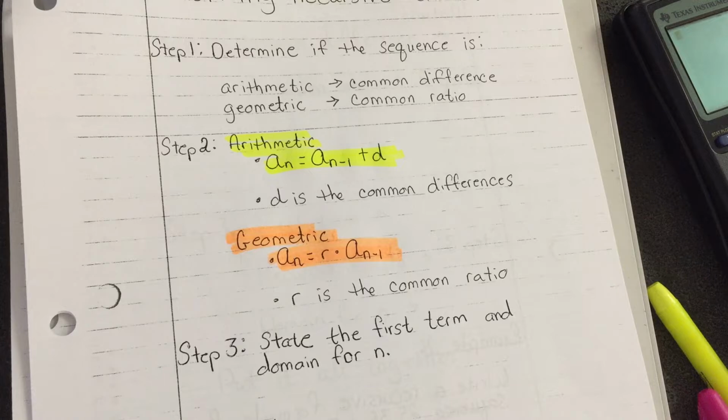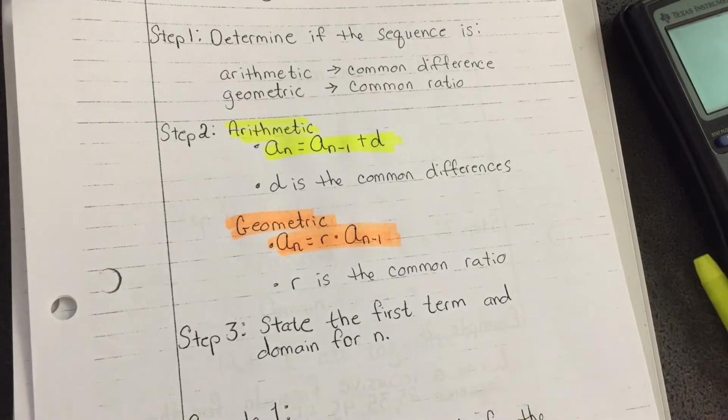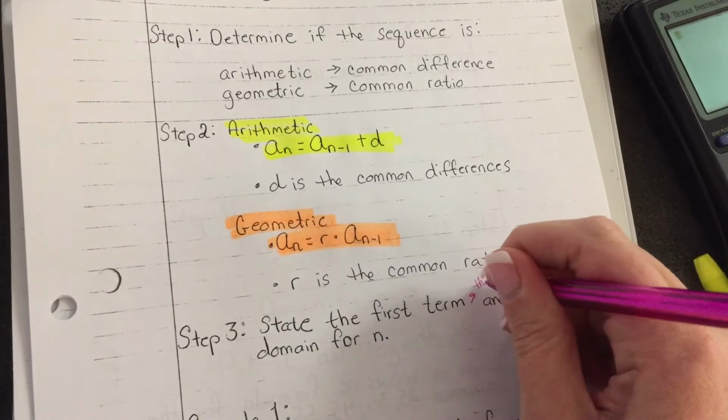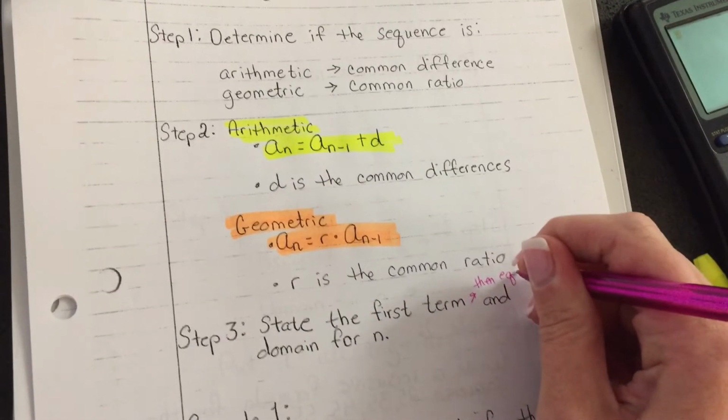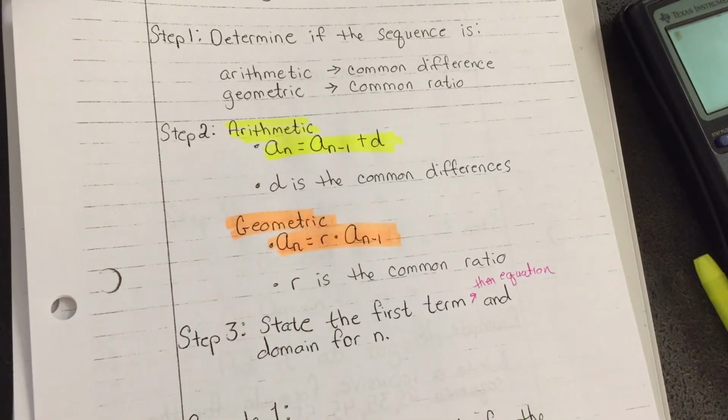Step 3 is to state the first term, then the equation, and the domain for n. So there are three parts to this recursive formula.